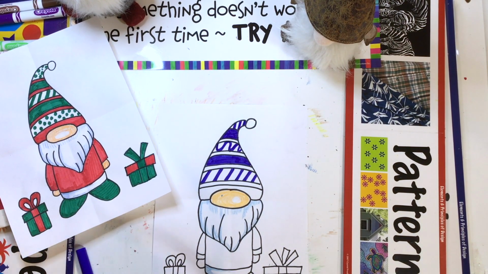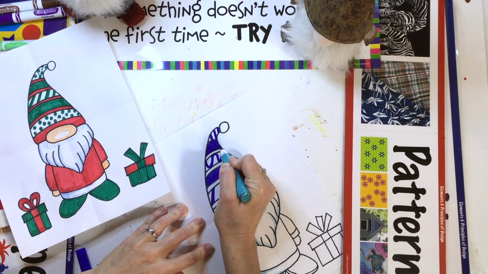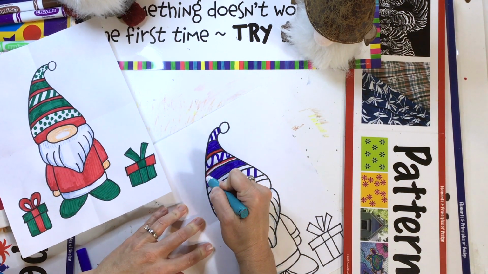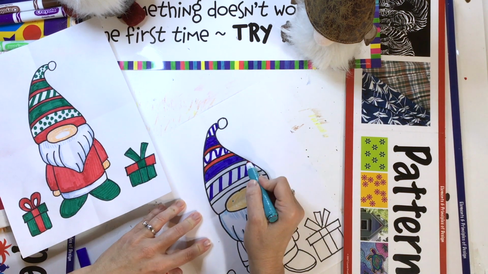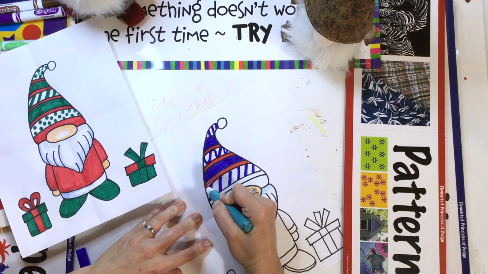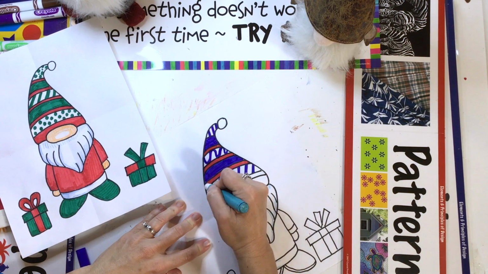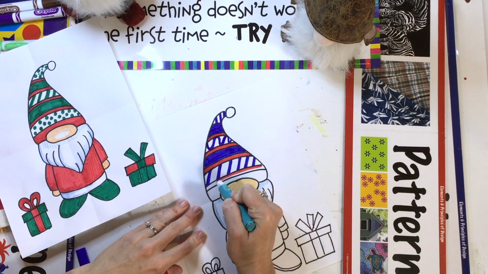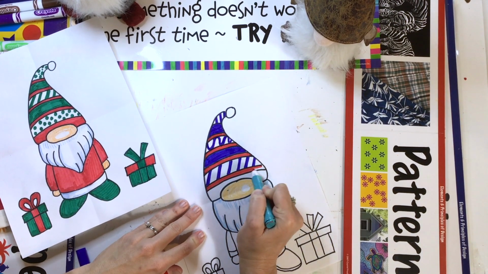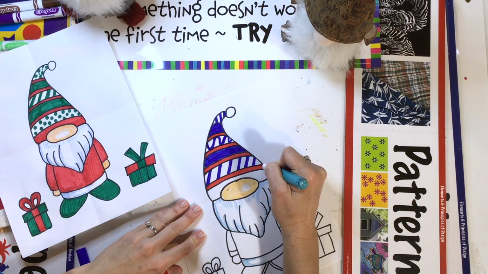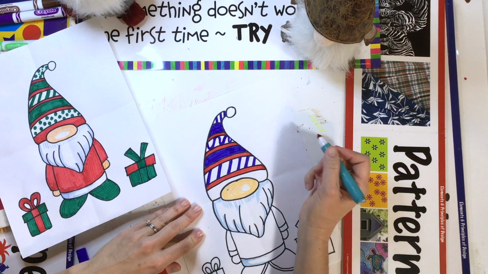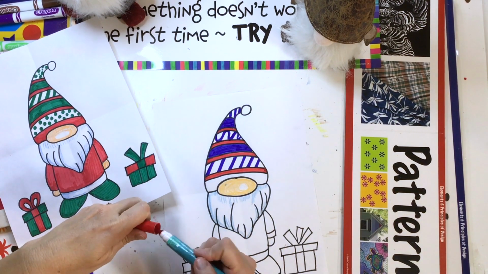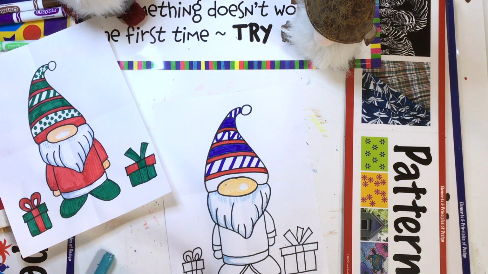All right, so for the other parts of the hat, I'm going to put red here on these small stripes. Your goal is to practice careful craftsmanship. So you're filling in all the spaces with color, avoiding scribble lines and filling in everything with color. So I want this stripe to be blue.